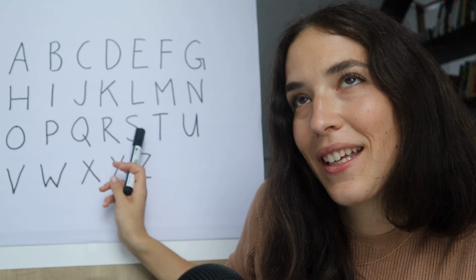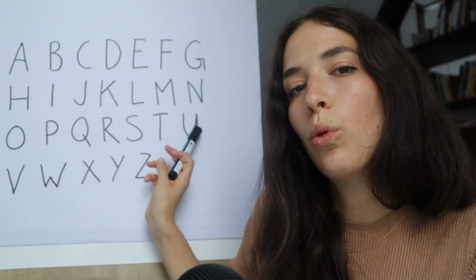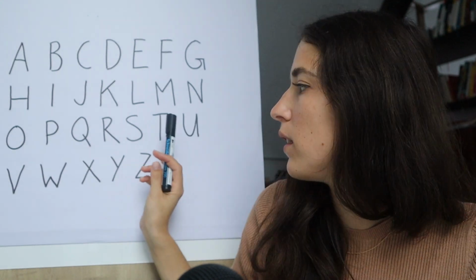S. T. U. It's not "you", it's just "ooh". V. So that one's tricky. So it's not "vee", but "fow". We say this like an F. And then the W is "veh" in German. So it's similar to this in English.